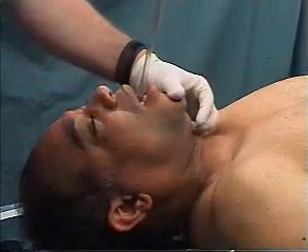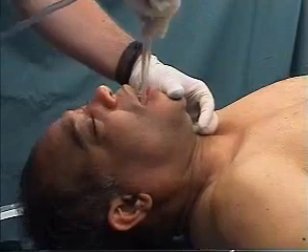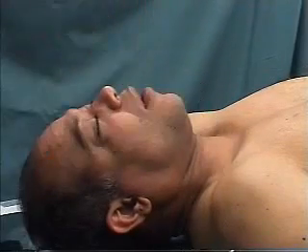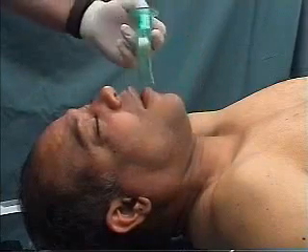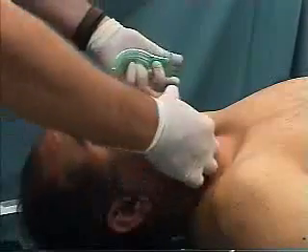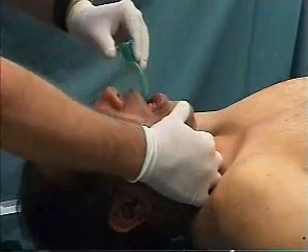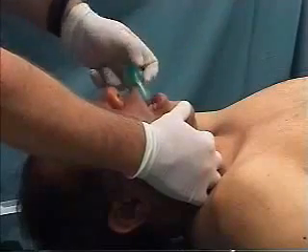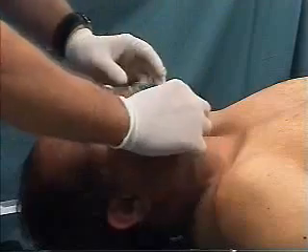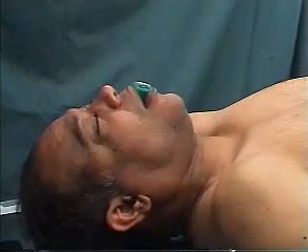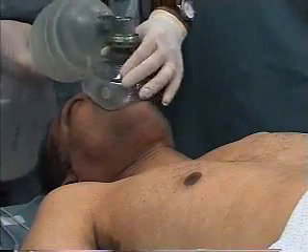If spontaneous ventilation is not returned, suction the airway to remove secretions, blood, and vomitus. Select the appropriate size oral airway. Insert it backwards as it enters the mouth and rotate it forward as it passes the tongue. Use the oral airway in the unconscious patient only, since it may induce vomiting in a patient with intact gag reflex. Now try positive pressure ventilation with bag and mask.